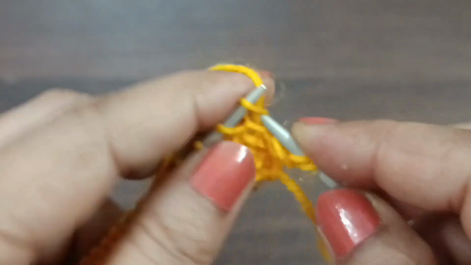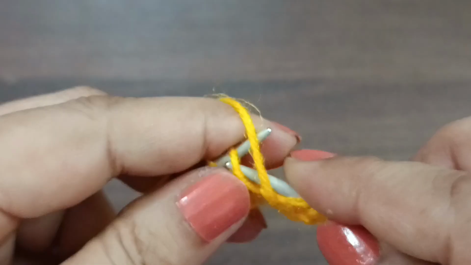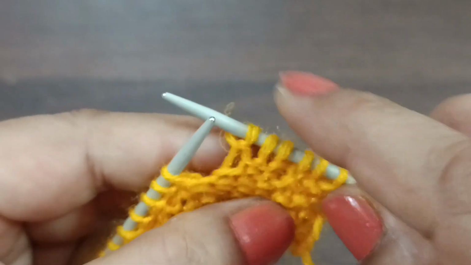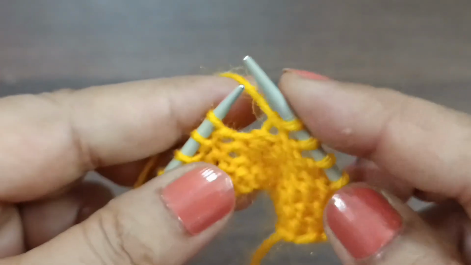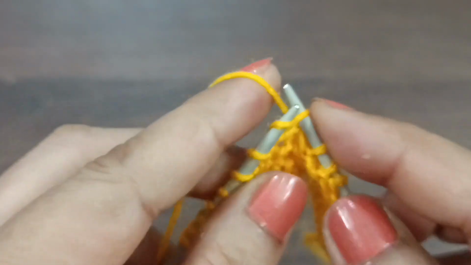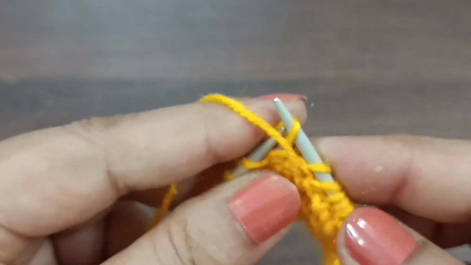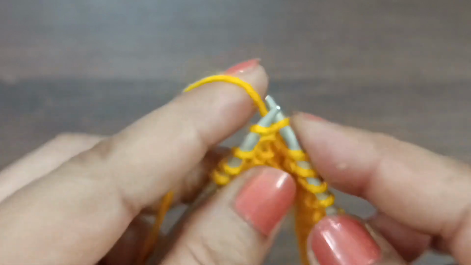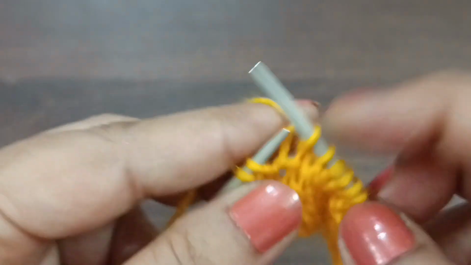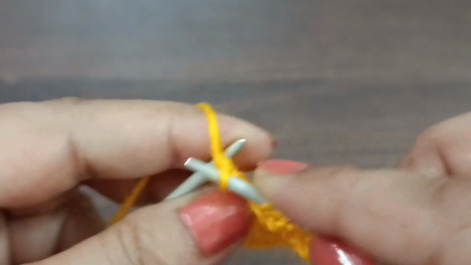Knit 3, yarn in front, purl 3. That's our repeat. Knit 3, purl 3. Again we repeat these patterns one more time. Knit 3, purl 3. Last 4. Knit 3, purl edge from wrong side.